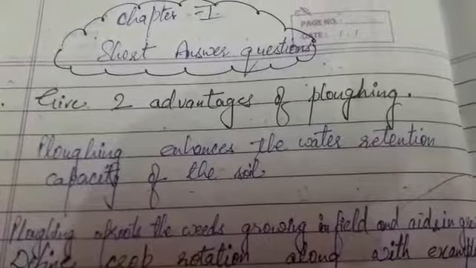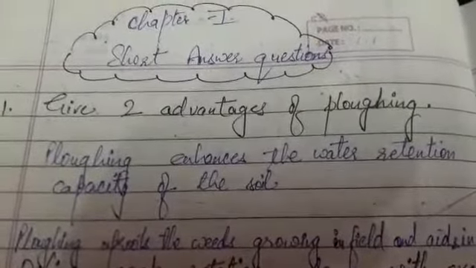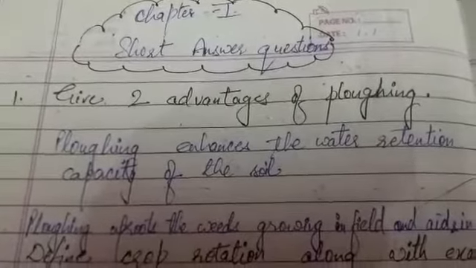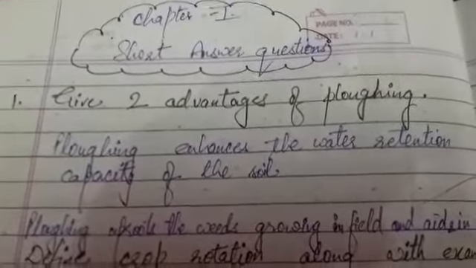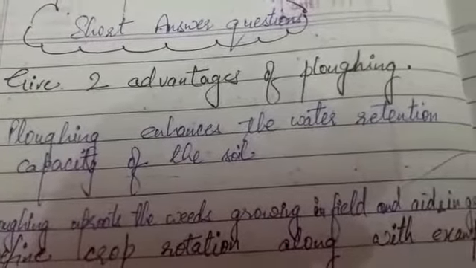Today we will start solving the back exercise of chapter 1, as we have completed our first chapter. So let's begin solving the short answer questions today. First question is: give two advantages of plowing.